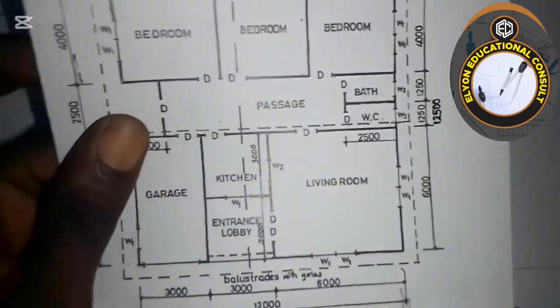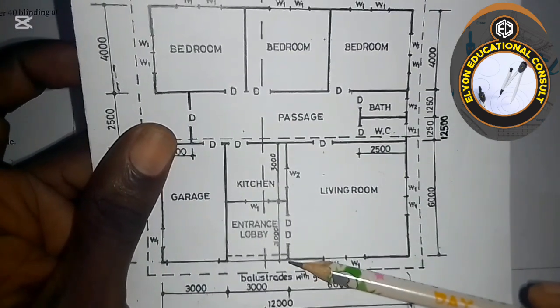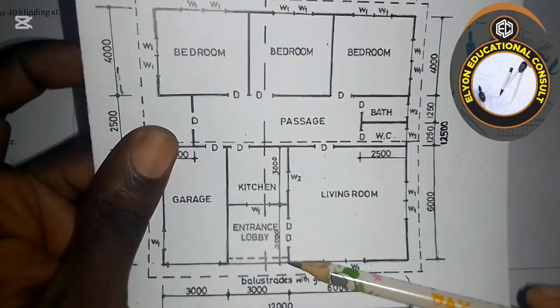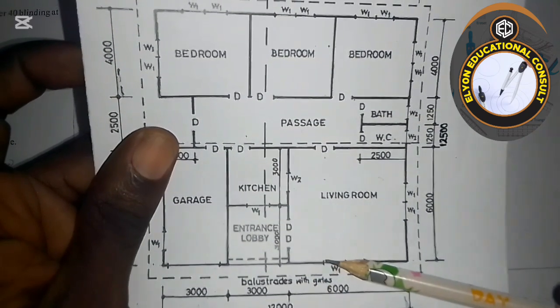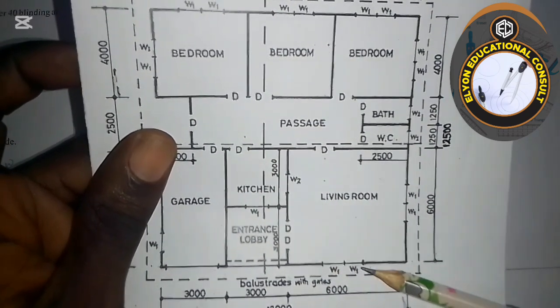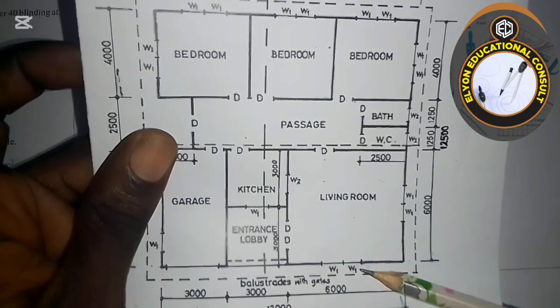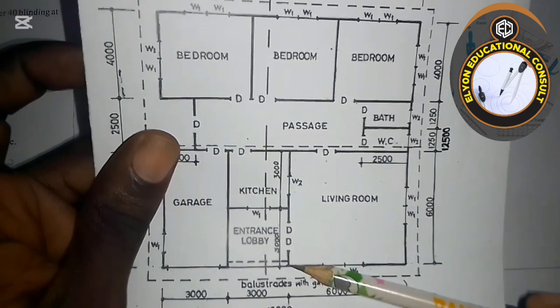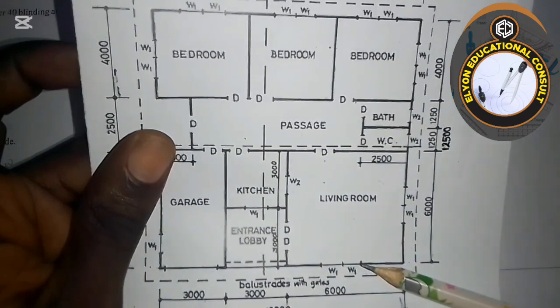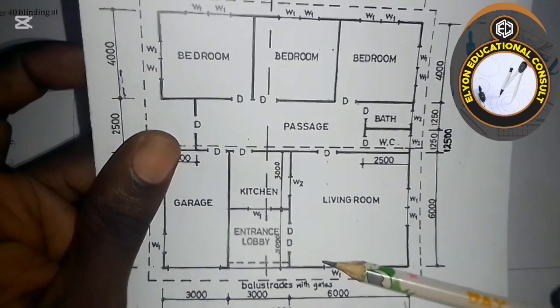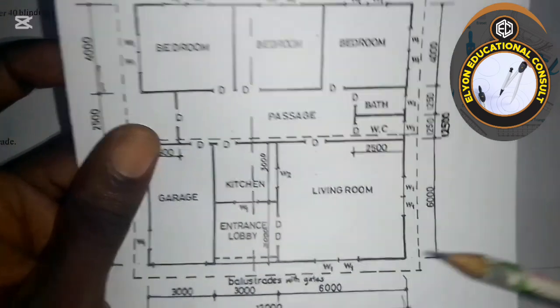Why am I dividing by 2? So that I'm going to know the length I'm going to take from here to this side and the length from here to this side. I hope you get that. That's why I'm dividing by 2: the length to this side, the length to this side. That will help us to position the window.